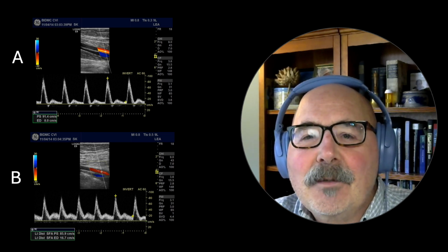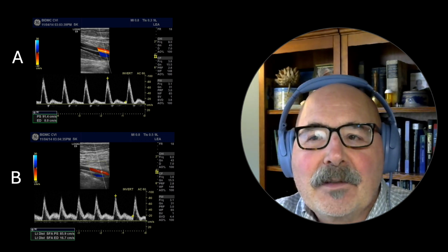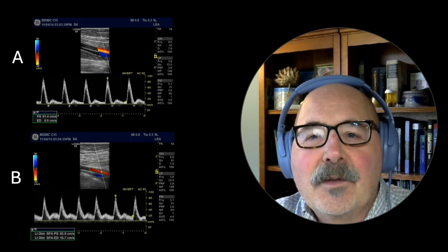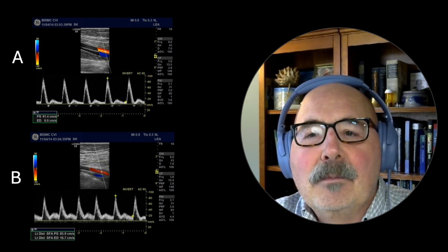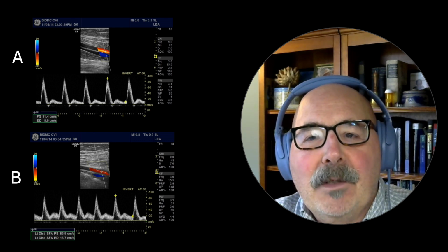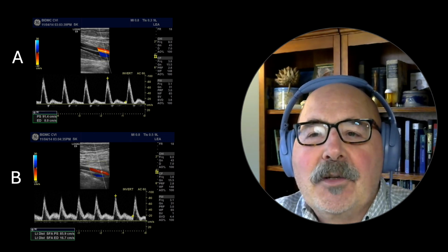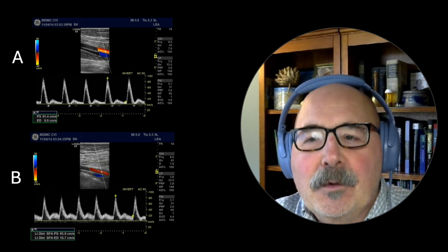It's a trick question. While one might think that waveform B is abnormal because it's monophasic, these images were taken from the same patient in the same location about 4 minutes apart. Did the patient develop PVD in 4 minutes? Pretty unlikely. What other explanation can you give for this rapid evolution from multiphasic to monophasic?